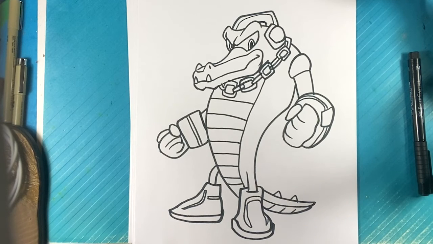But really, really cool design, I think. He's one of the designs that really stood out to me in that Sonic universe. But, yeah, boy.